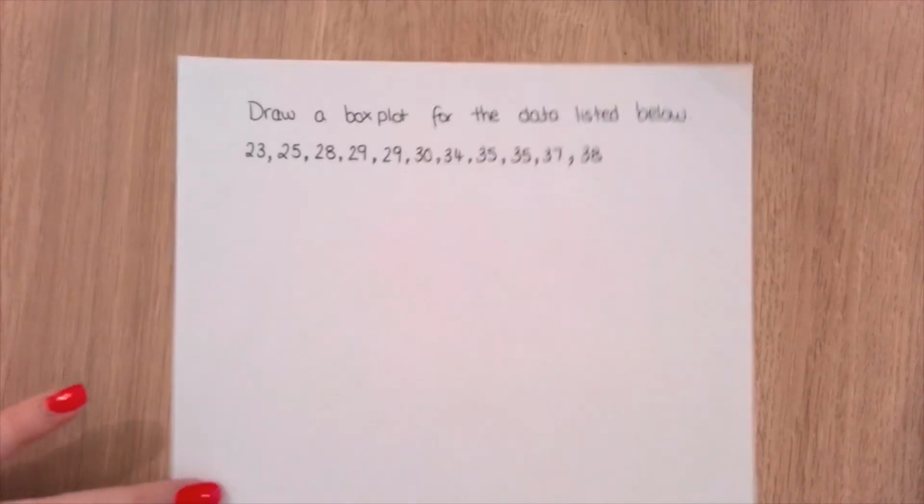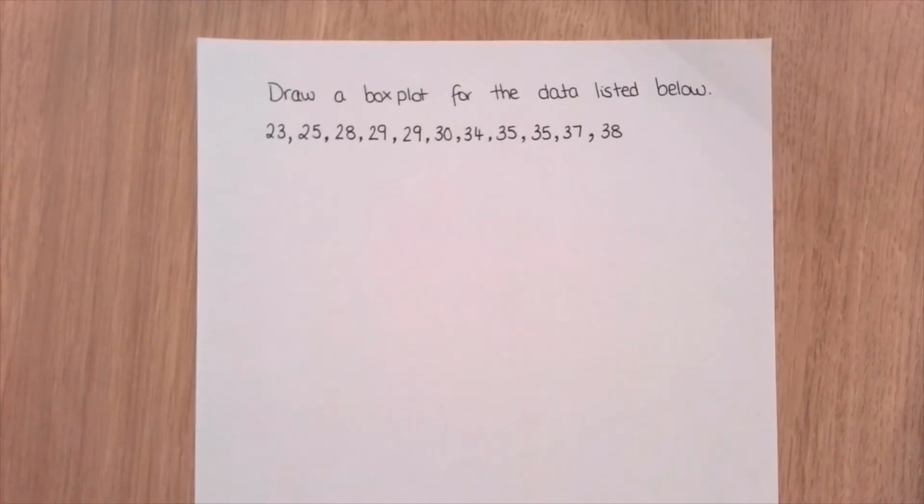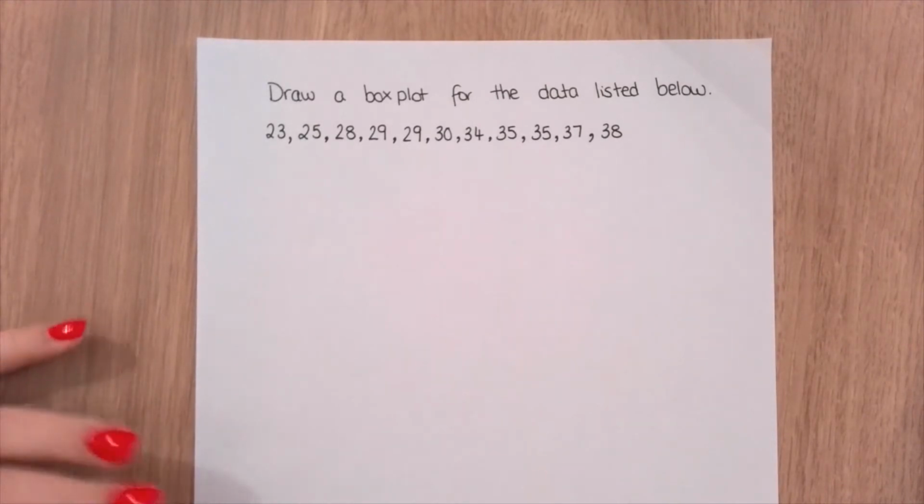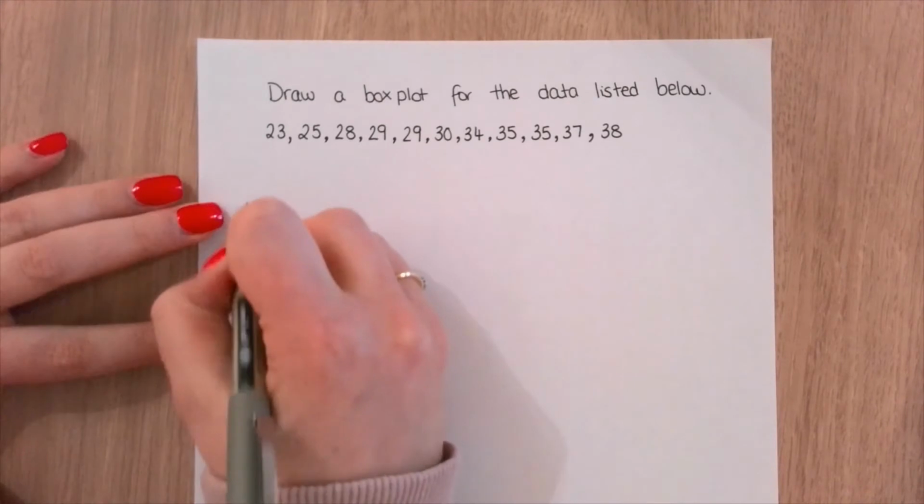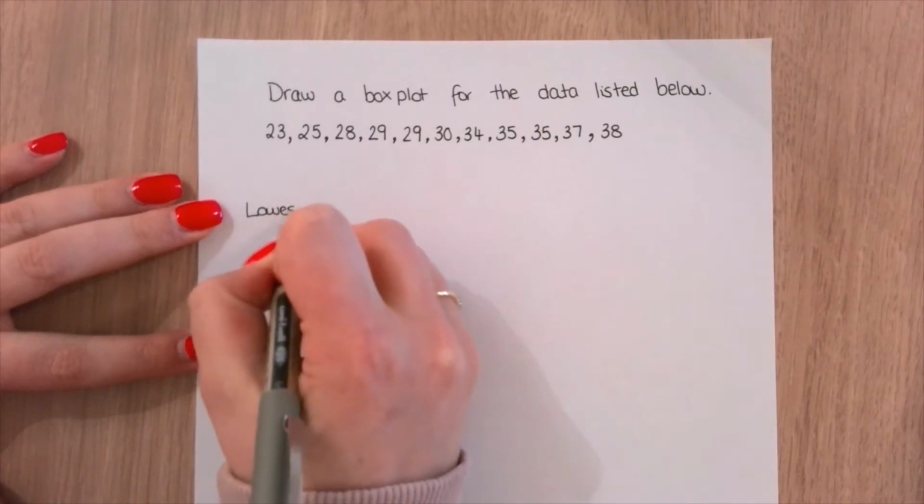So that's how I read data off of a box plot. How about if I'm given a set of data that I need to draw a box plot for? So question, simply draw a box plot for the data listed below. So there were 5 bits of information that I needed to know. I needed to know my lowest value.